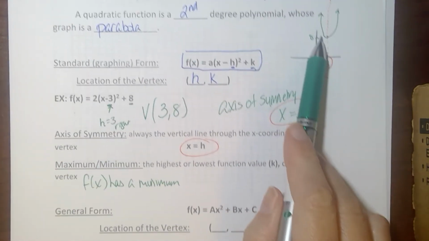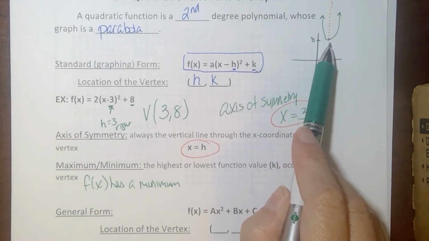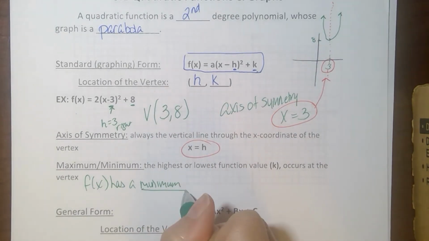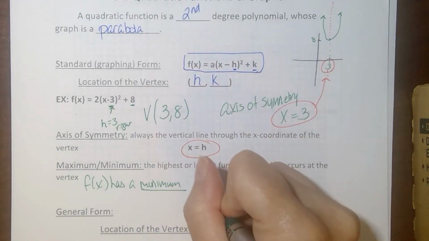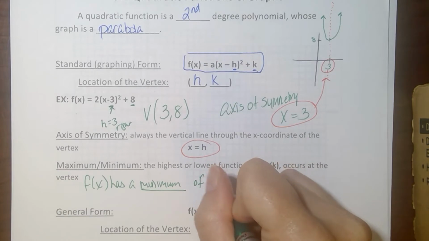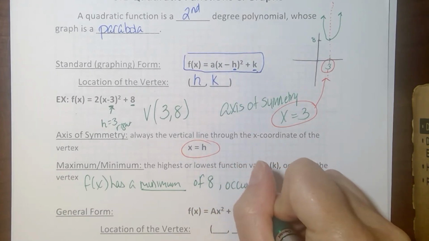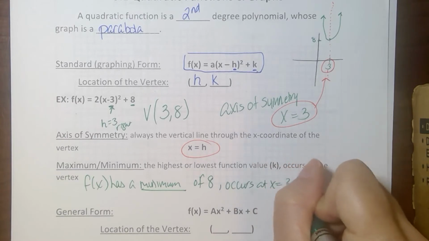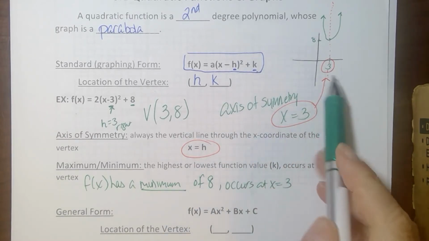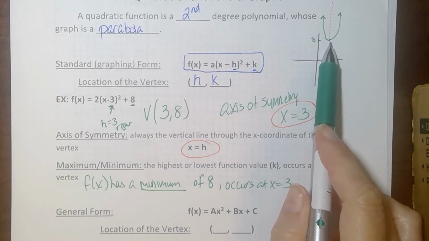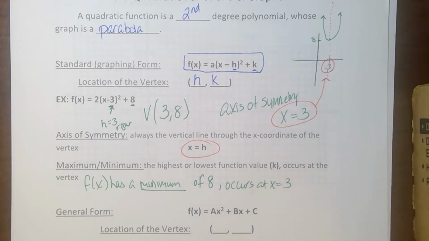It opens upward, so it reaches a lowest point or a minimum point. And that minimum value is 8. It occurs at x equals 3. Where x is 3, the function value is 8, and that is the lowest possible function value, the lowest possible y value.